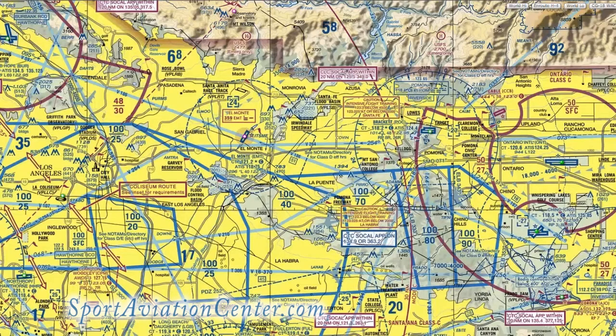So to summarize, basically I flew in here, flew right between our Class Delta airspace here and our Class Delta airspace here, below our Class Bravo airspace here, which was 4,000 to 7,000 feet, below our Class Charlie airspace here from Ontario Airport, which we can see is labeled 2,700 feet, and straight on into our Class Delta airspace.